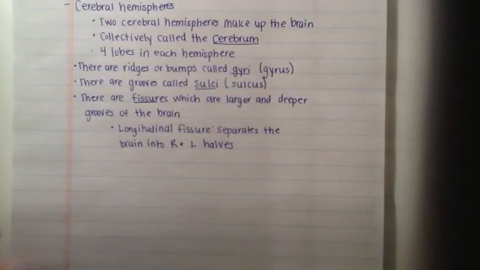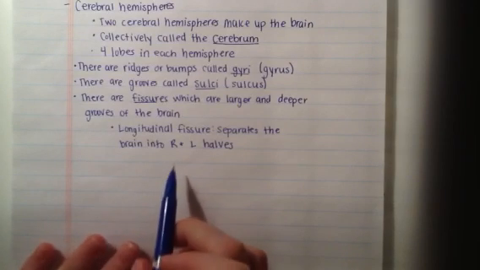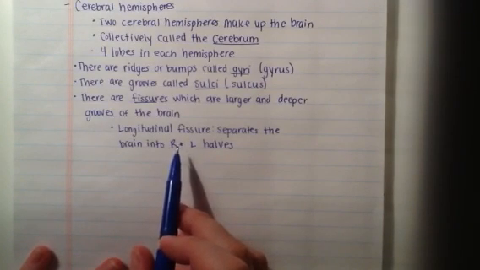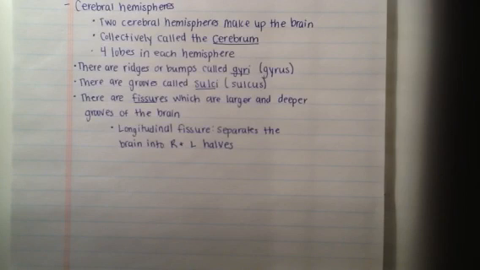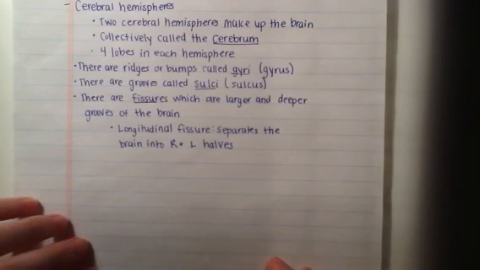Okay, and there's going to be other fissures that I'm going to give you names for, and that's going to split the brain into lobes. So the longitudinal fissure is not the only one. It's going to be the main one that splits the brain into right and left. There will be other fissures that will separate the brain into temporal lobe, occipital lobe, frontal lobe, parietal lobe, and all those important lobes that we're going to learn in just a second.